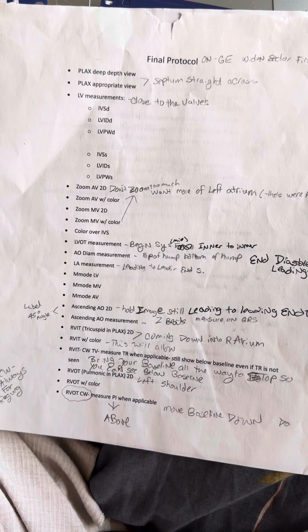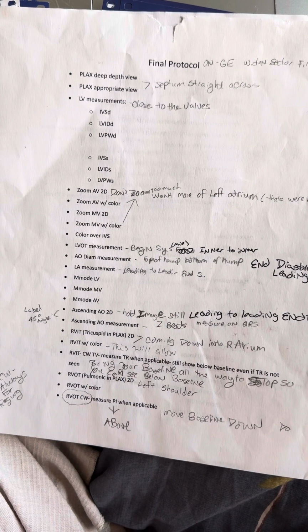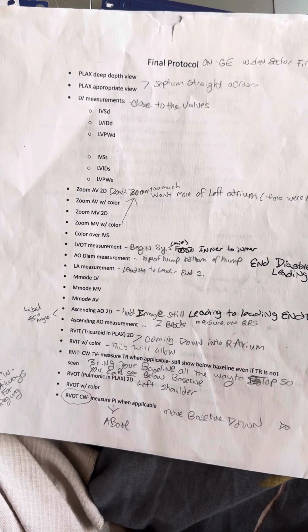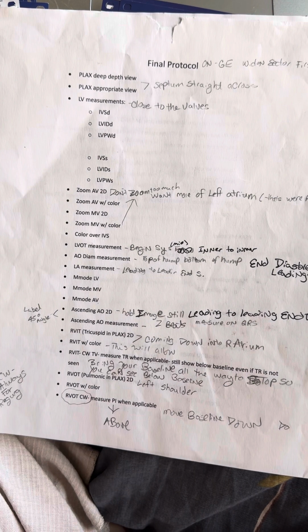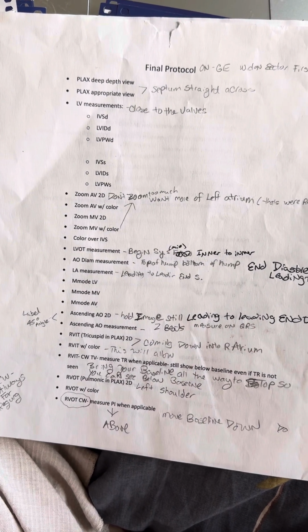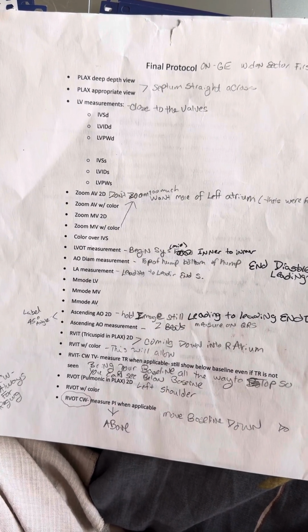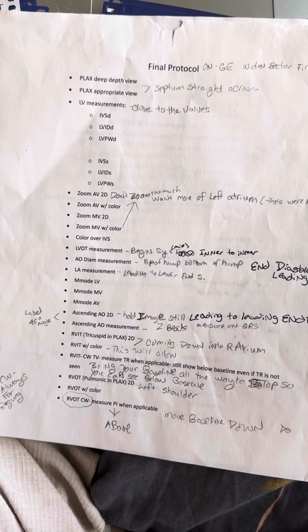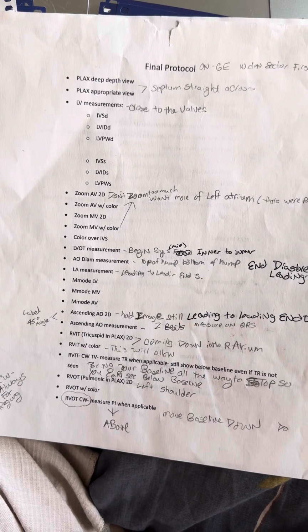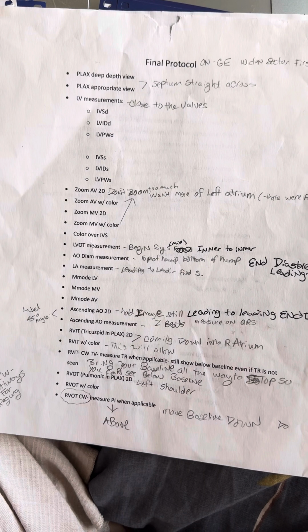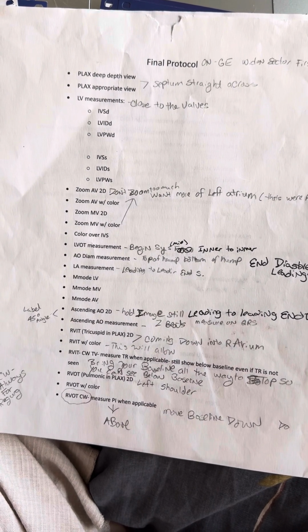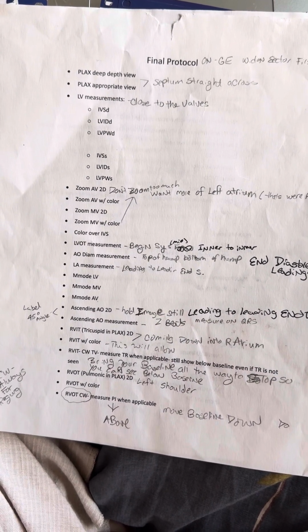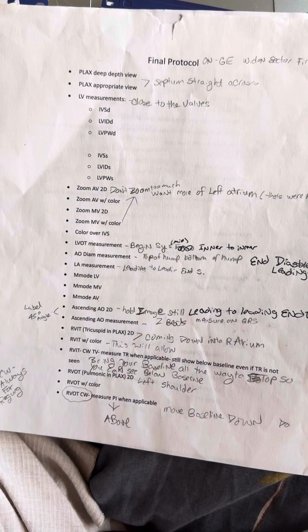Next, color over IVS. LVOT measurement is next. It is in beginning or mid systole. Measure inner to inner.